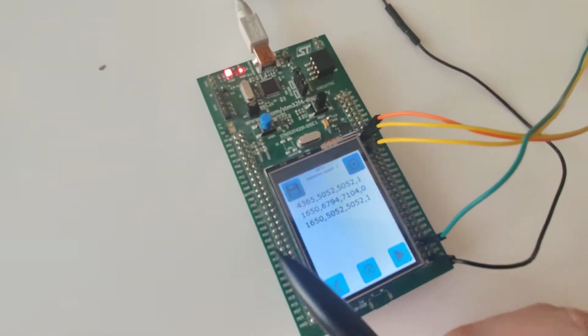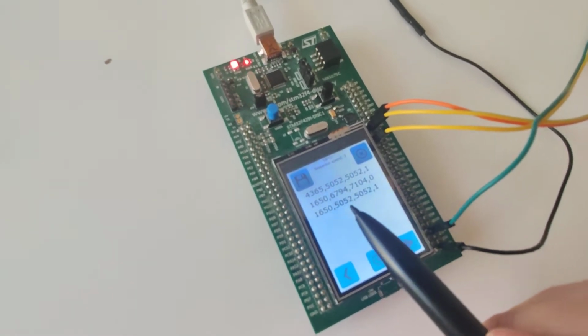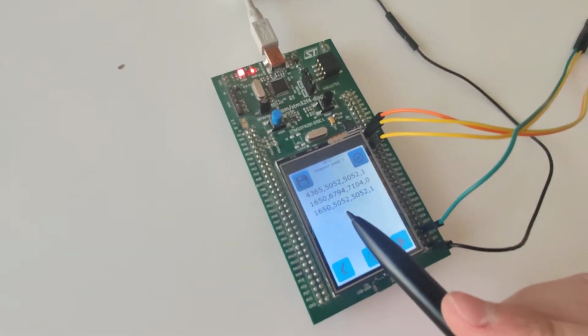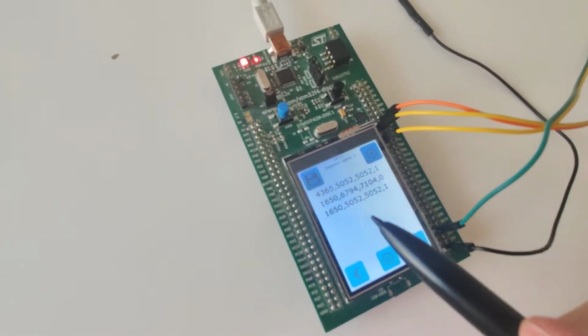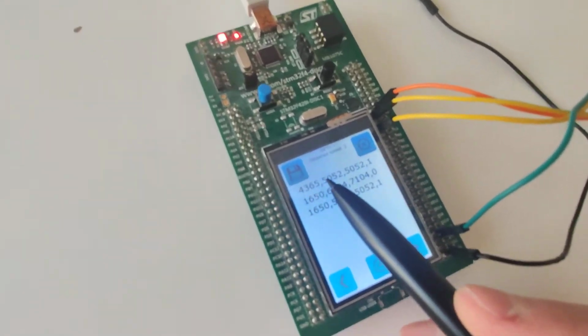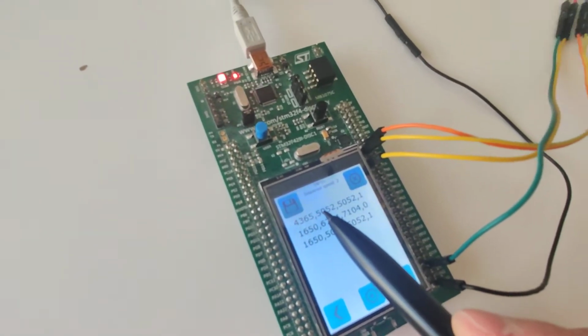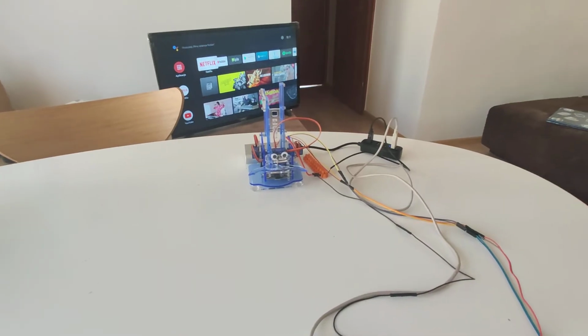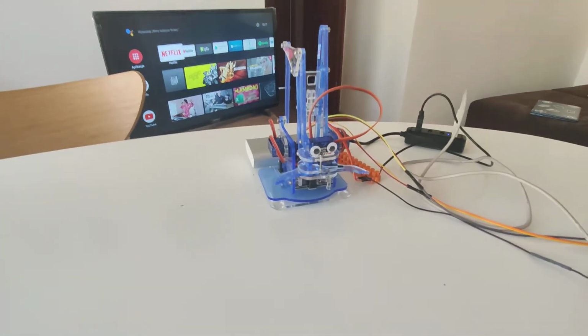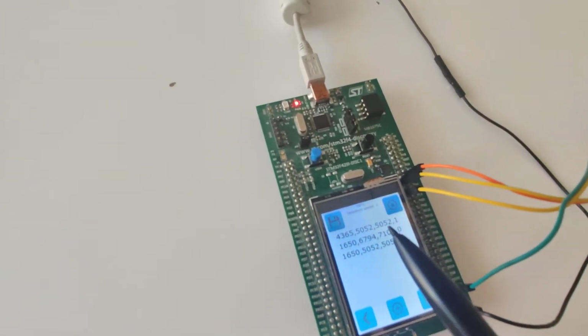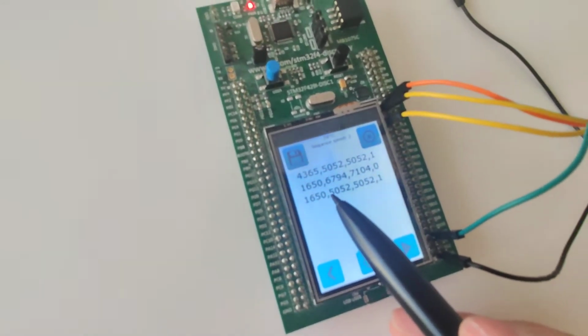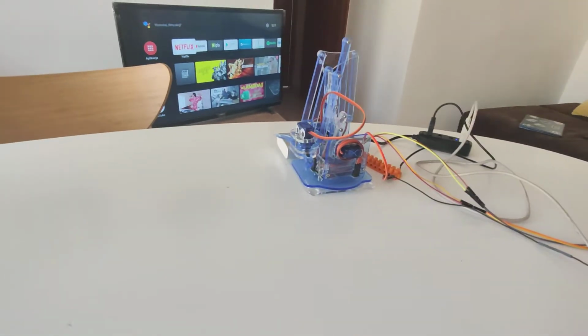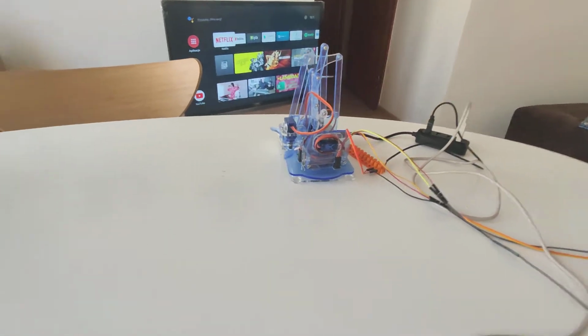By pressing on one of the items on that list, I can move the robot immediately to that position. So let's press the first one, and you can see that the robot moved to that position. I can click now the third one, and you can see the robot moved to the third position.